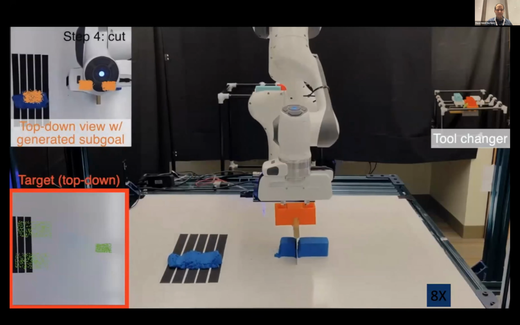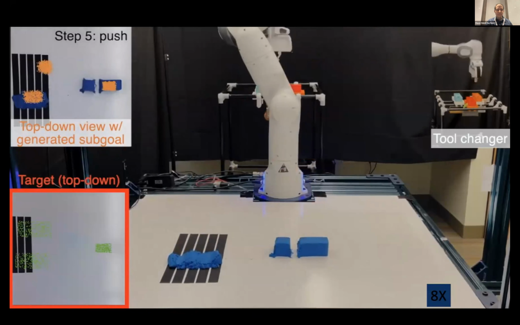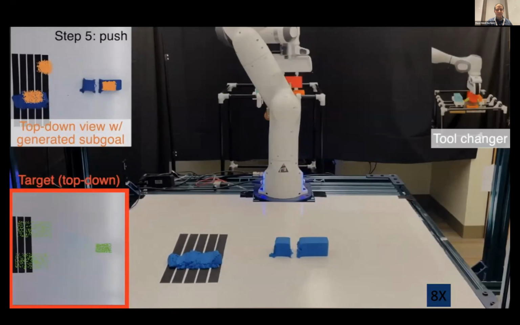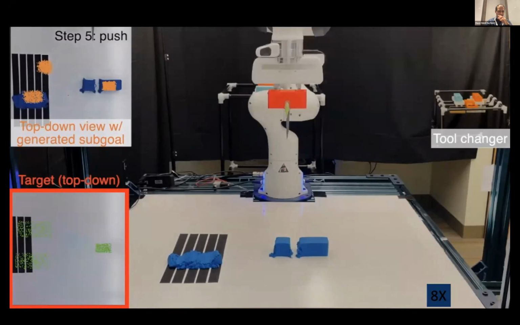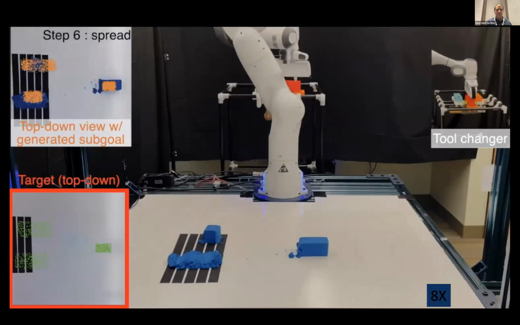So it's forming a second cut. Then pushing the second piece over into the correct position, and then spreading again.